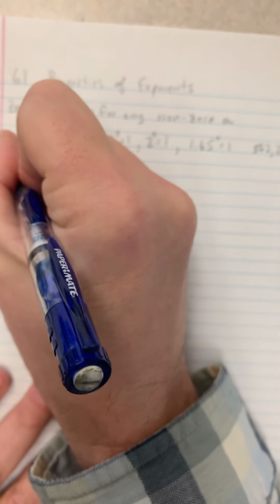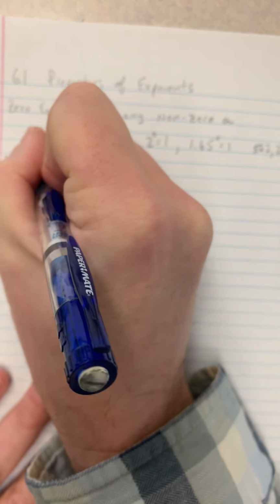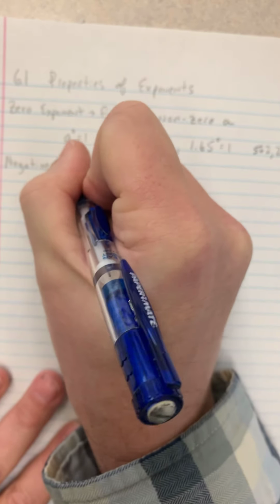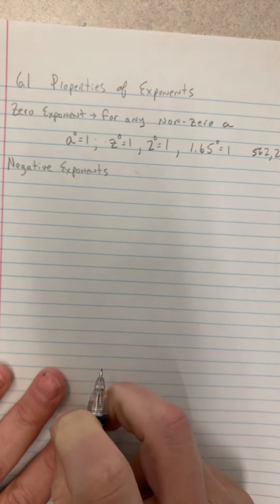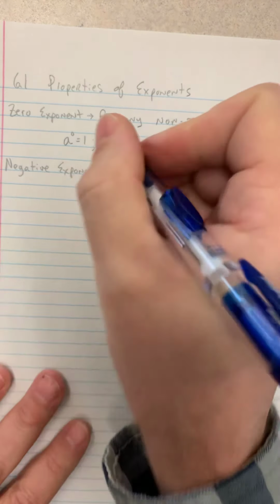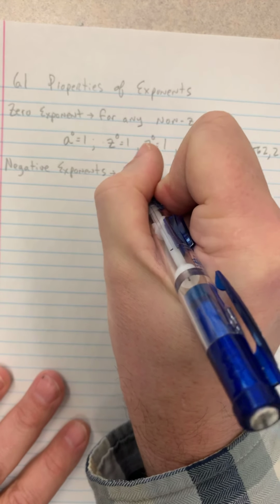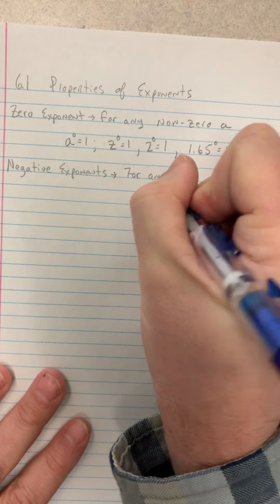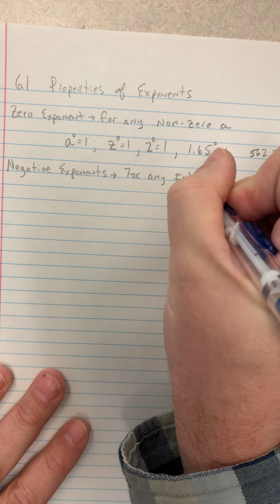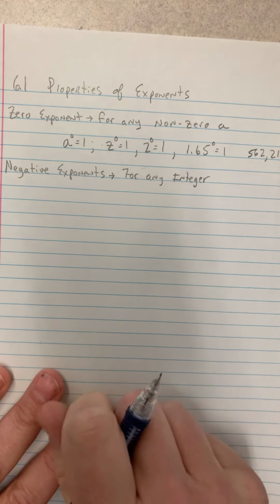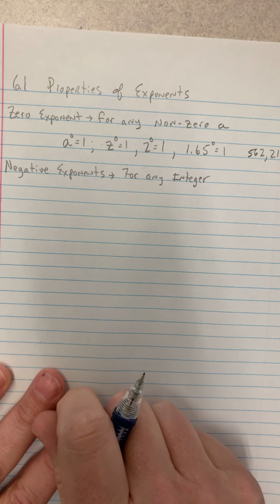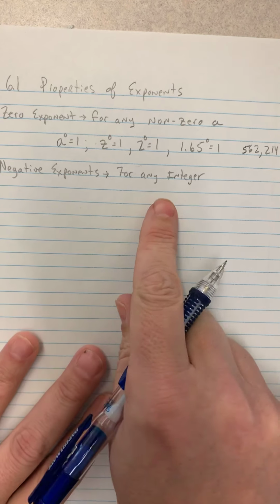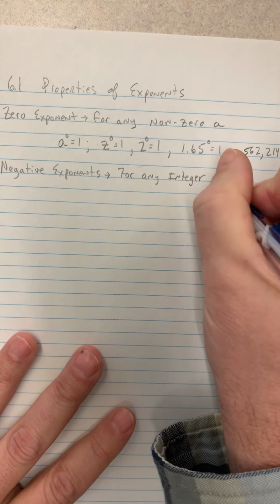You will also have negative exponents. We do not want negative exponents. We are not going to leave answers with negative exponents. For any integer, remember, an integer is our counting numbers, our 0, 1, 2, 3, 4, 5, 6, our whole numbers with our opposites, the negatives. Those are integers, no fractions, no decimals.